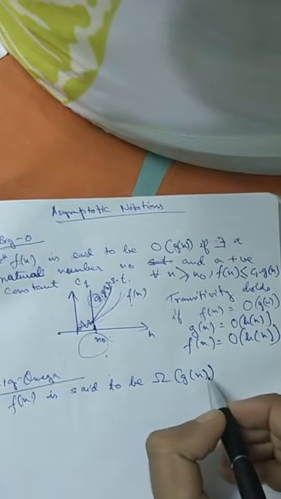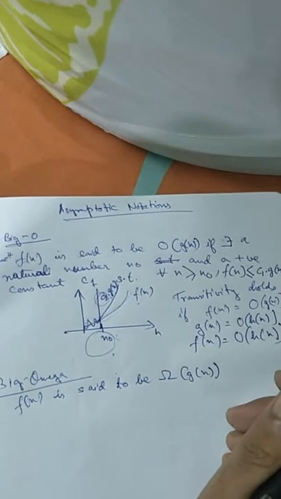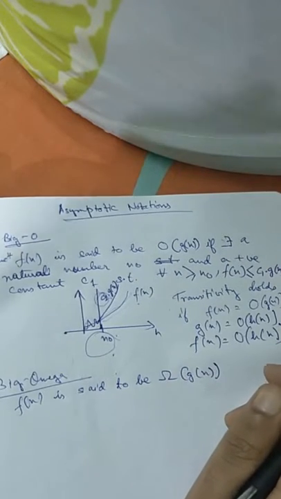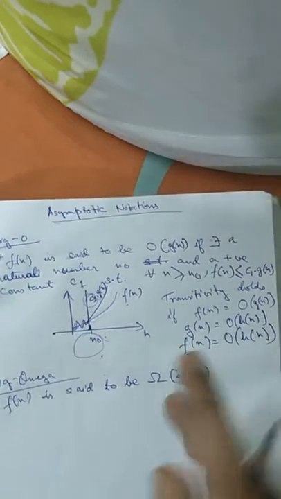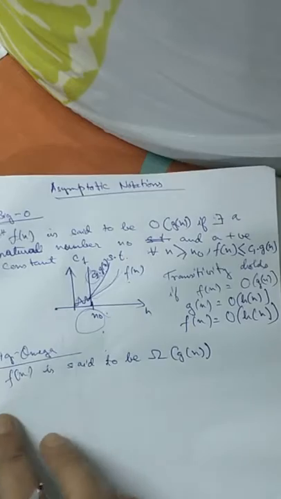The big O was the upper bound, so omega will give us a lower bound on the function f(n).